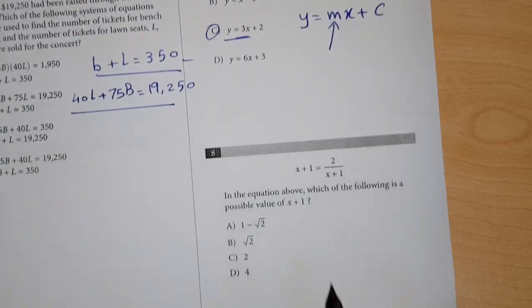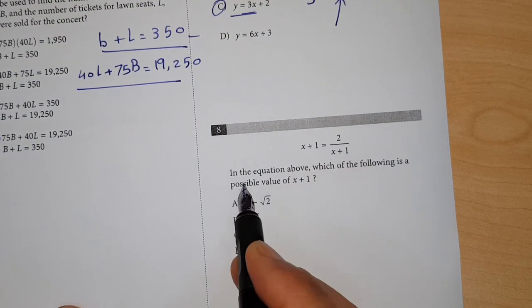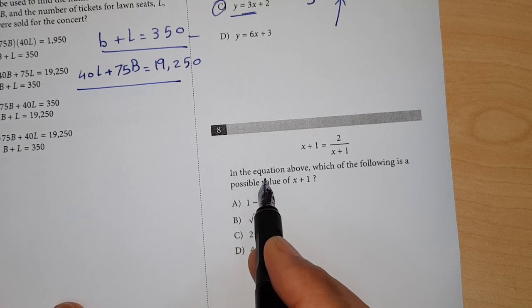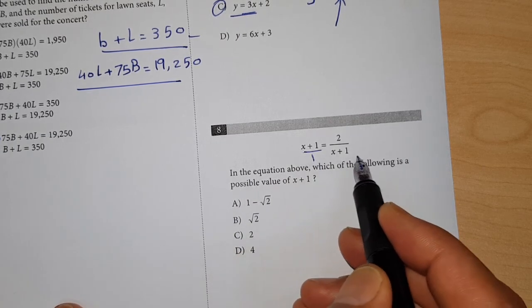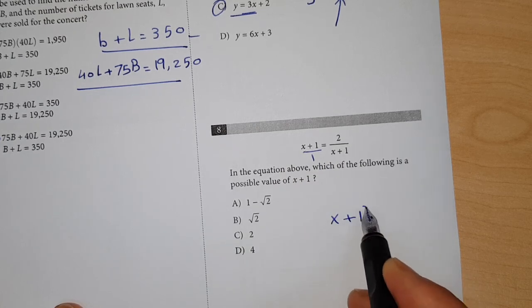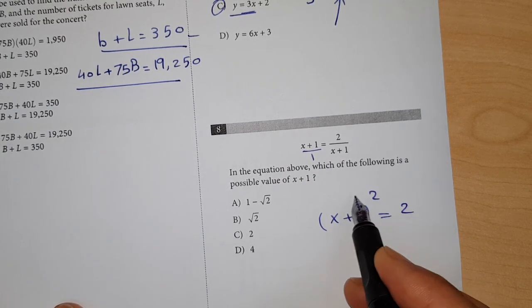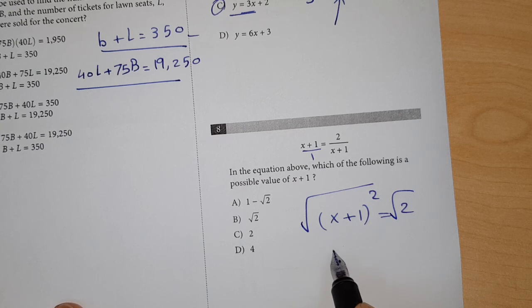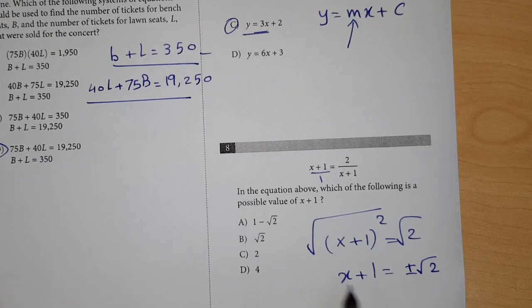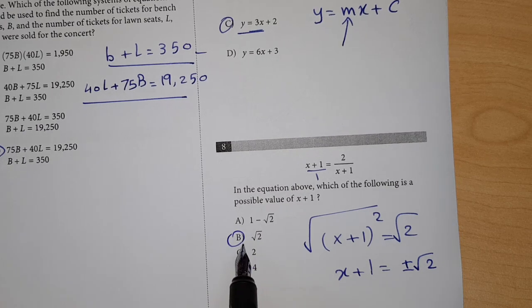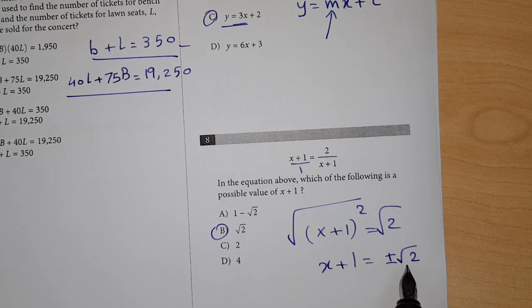This one, easy. x plus 1 equals 2 over x plus 1. In the equation above, which of the following is a possible value of x plus 1? Just cross multiply now. x plus 1 times x plus 1 is x plus 1 squared, equal to 2. Take the square root of each side. So x plus 1 equals positive or negative root 2. So the possible answer here is root 2, this one of the solutions. I have two solutions, positive or negative root 2. You have one of them. It's okay.